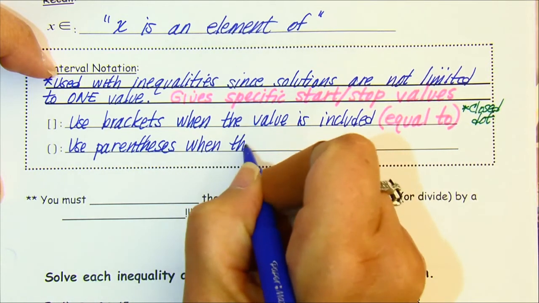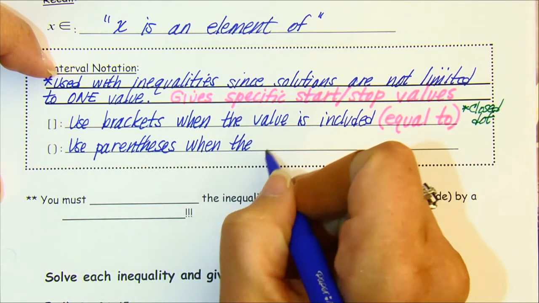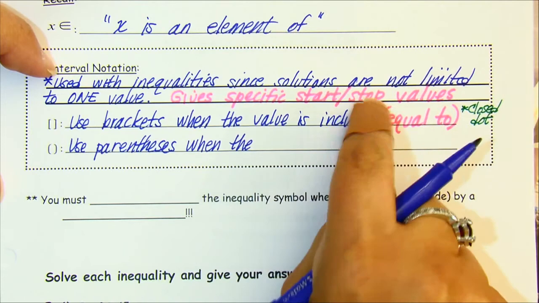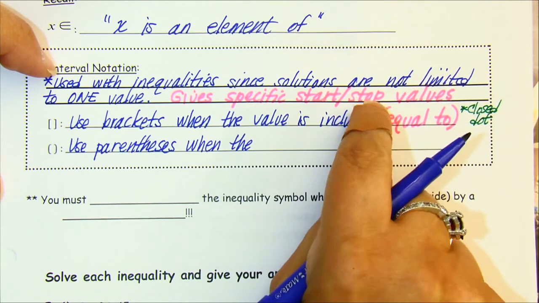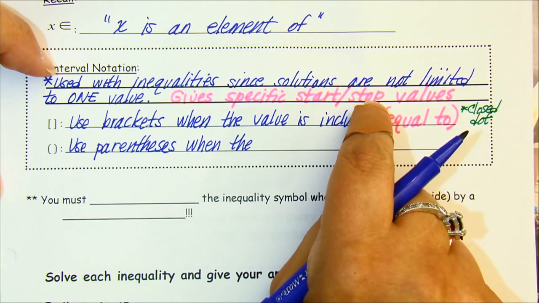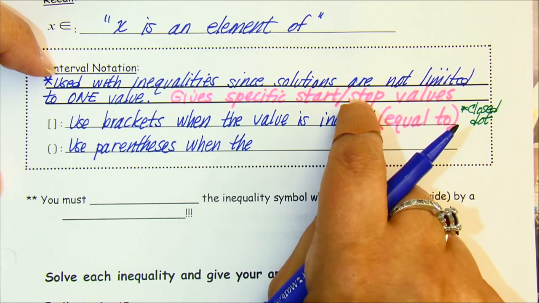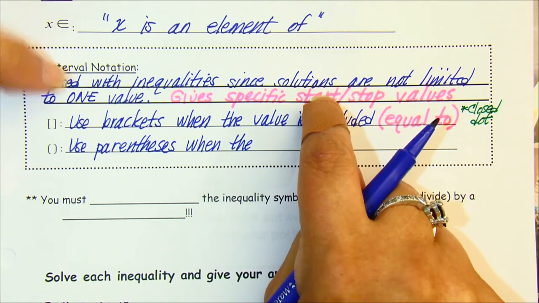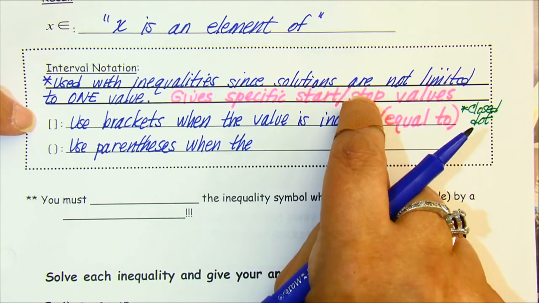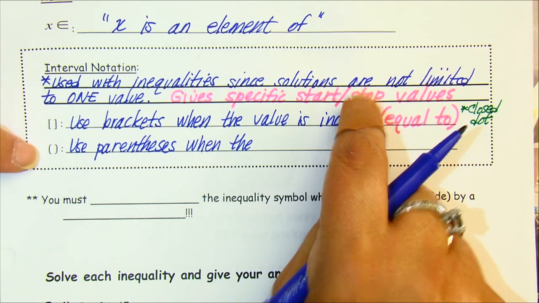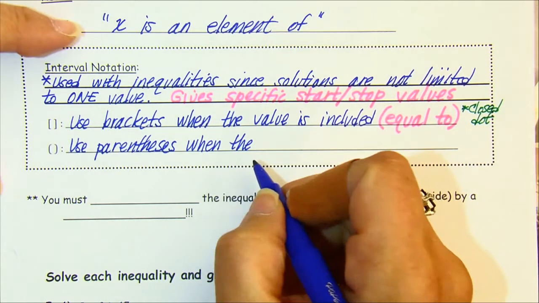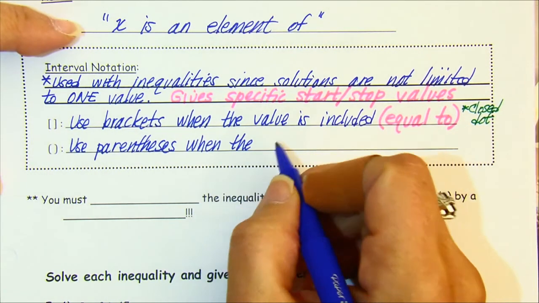And when I'm saying the value, I'm talking about either my starting or my stopping value. So, maybe x is between two values, -3 and 12. Well, if -3 is part of the set, I'm going to use a bracket. And if 12 is not part of the set, then I'm going to use a parenthesis. So that's what I'm talking about when I say when the value is included.